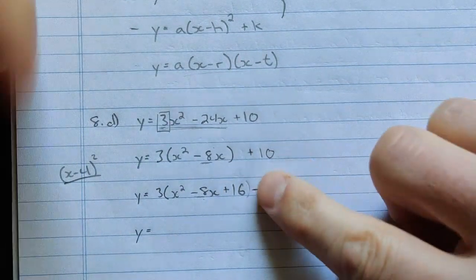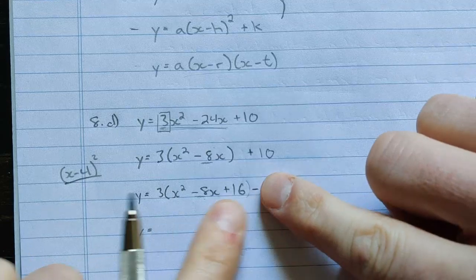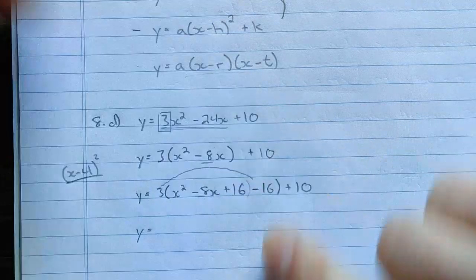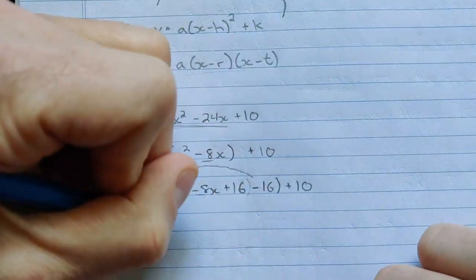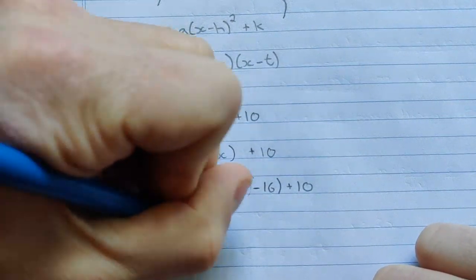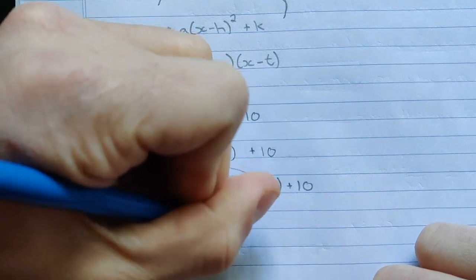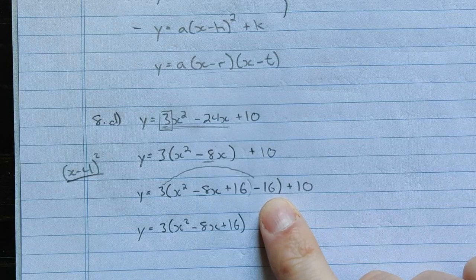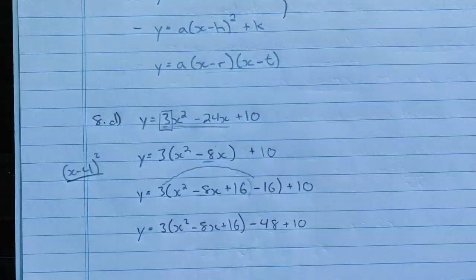Now I'm going to get rid of this minus 16 at the end just to leave the trinomial here. So to do that, I'm going to multiply just the last number by 3. So we still have 3x squared minus 8x plus 16 in the brackets. And then we have 3 times negative 16. It's going to give me negative 48 plus 10.